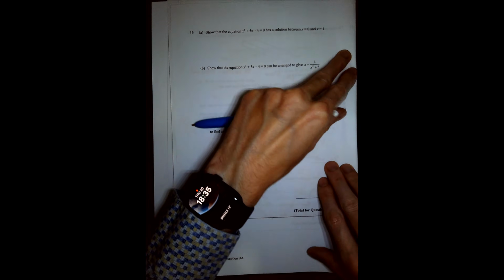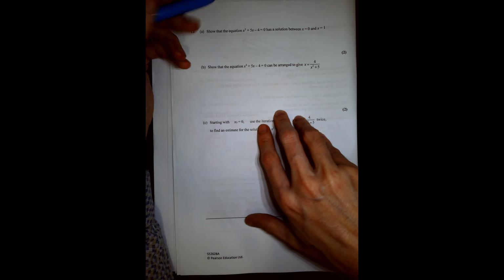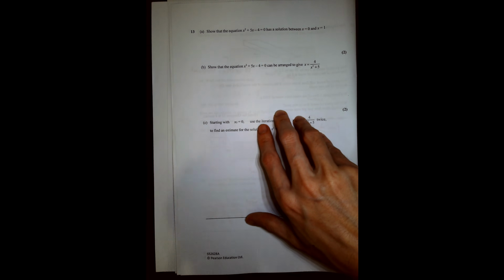Question 13. Now for my year 11 class, this should be, as some students I've heard say, light work. This should be straightforward because we've done this very, very recently. And we may have even done this question at some point. It looks quite familiar. Show that the equation x cubed plus 5x minus 4 equals 0 has a solution between x equals 0 and x equals 1.